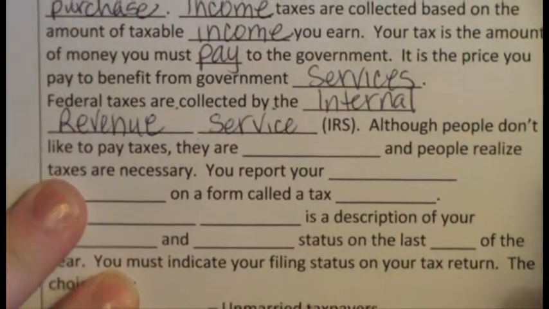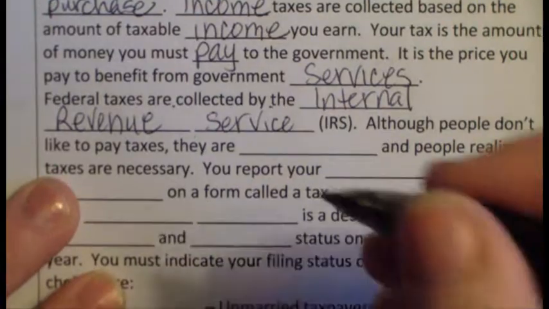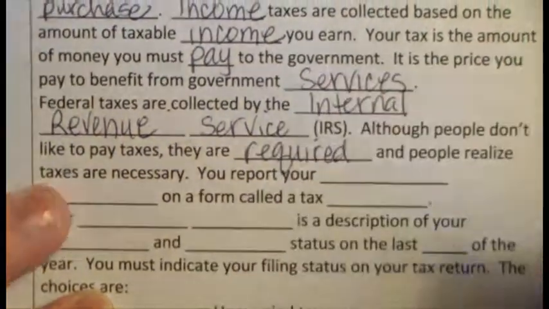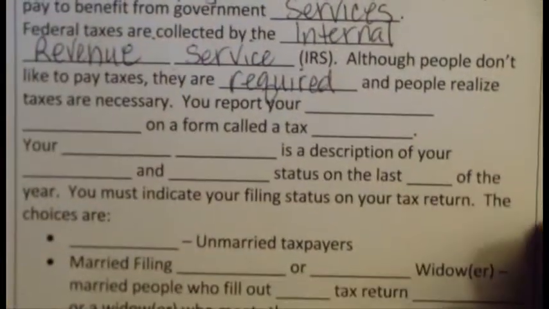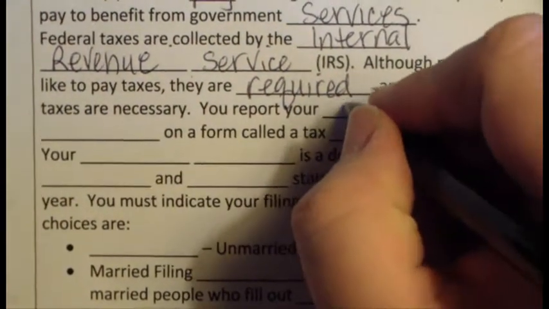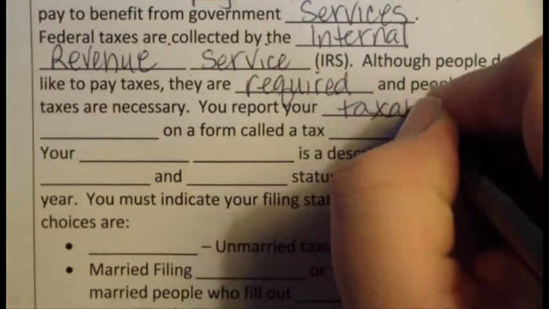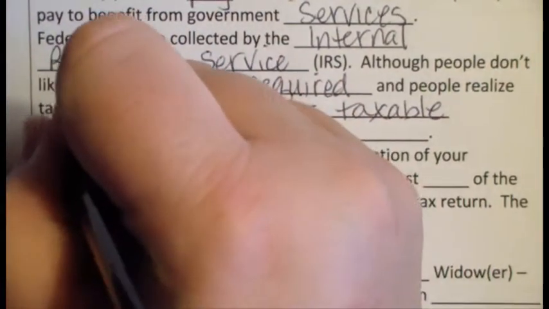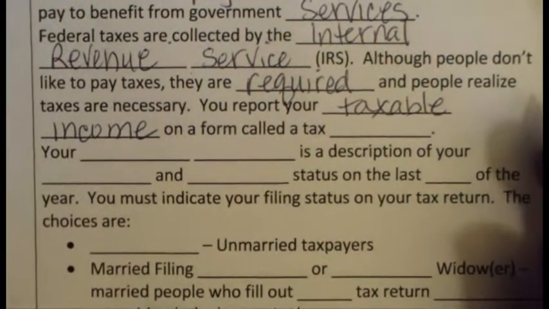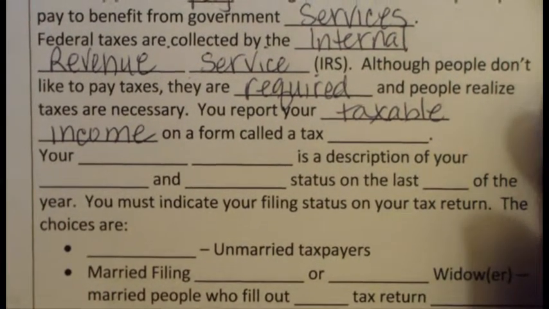Although people don't like to pay taxes, they are required. And people realize taxes are necessary. You report your taxable income on a form called a tax return.